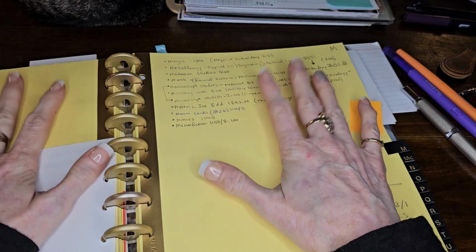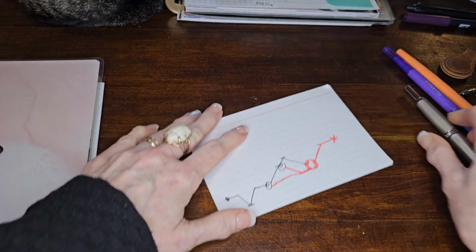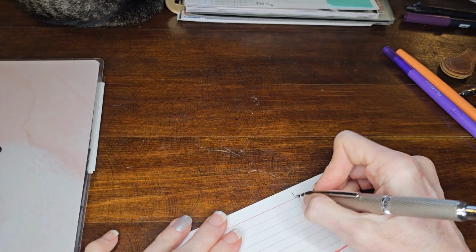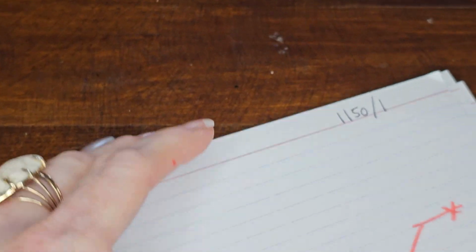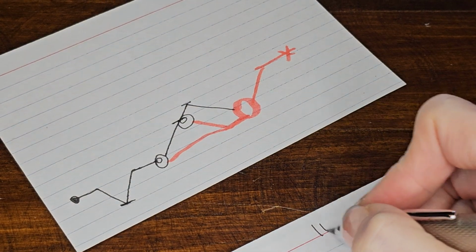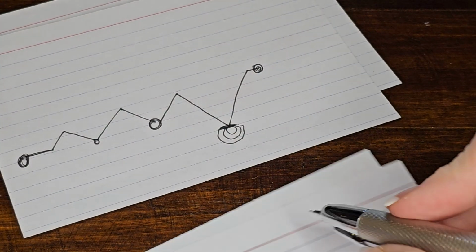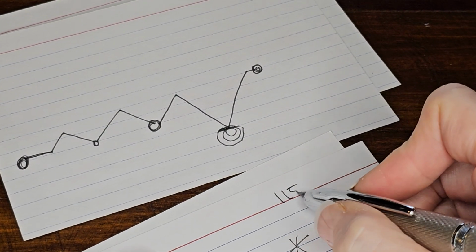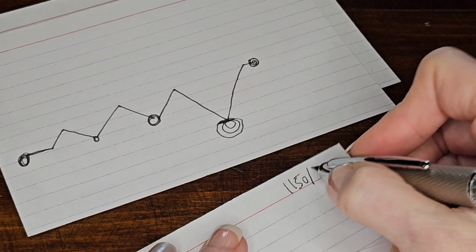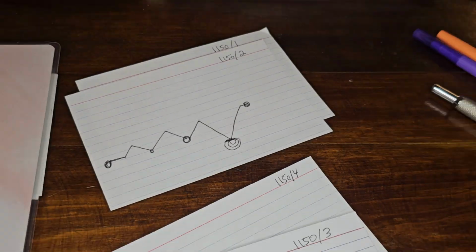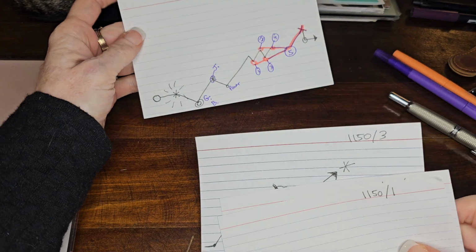So whatever spurs my memory to go look for these cards, my index is going to tell me where they are. And then I'm just going to label these. I'm going to label them 1150/1, 1150/2, 1150/3, and you got it, 1150/4. Now, I have my 4 plot modeling cards.